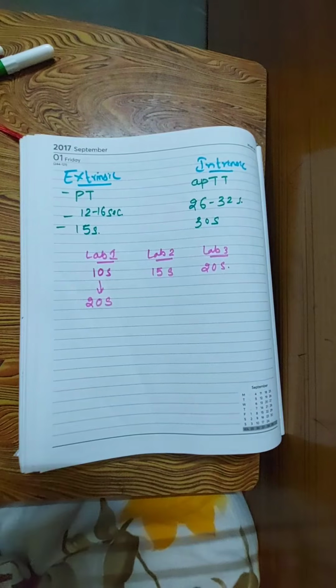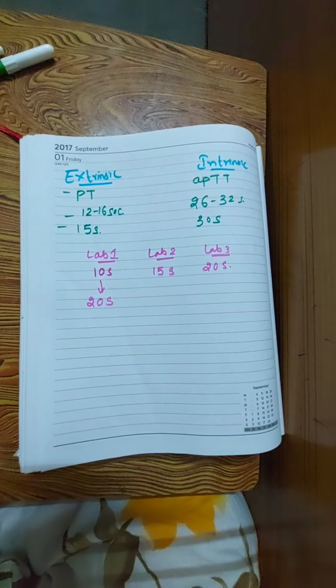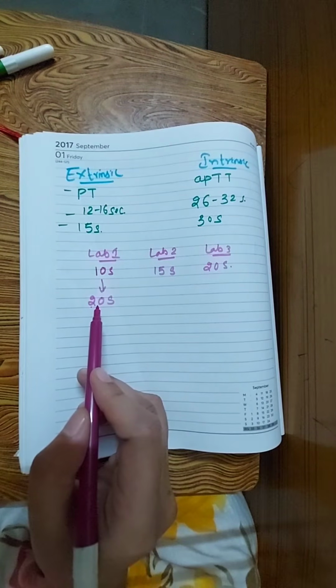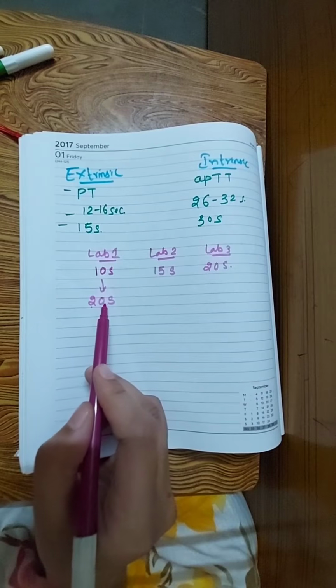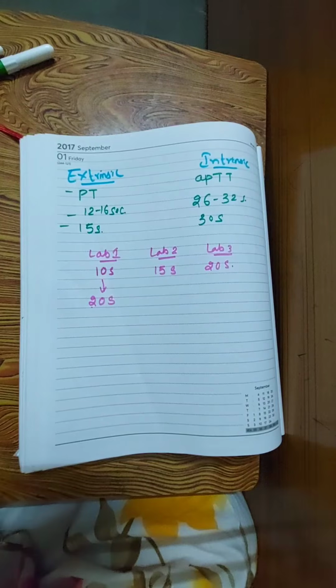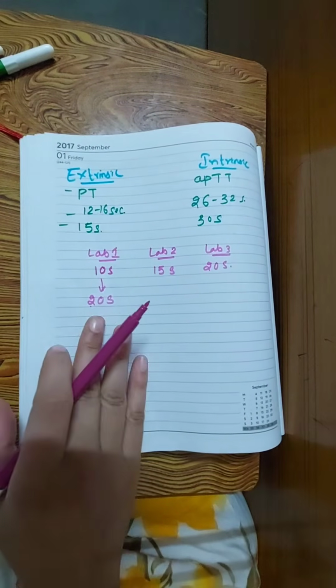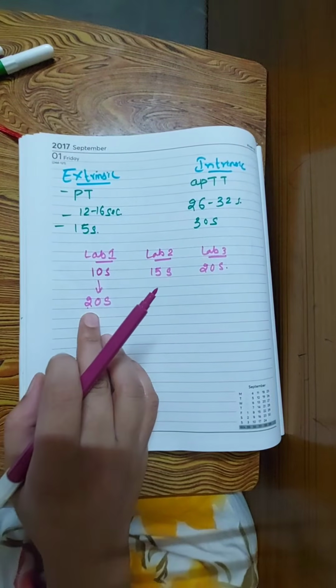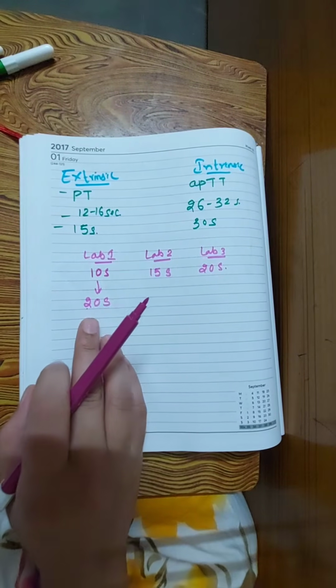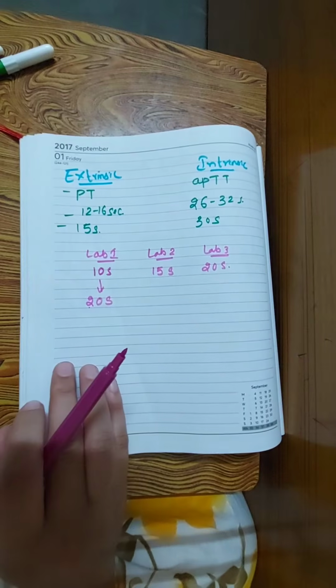Suppose we have given some dose of warfarin, and after giving warfarin for 3 to 5 days, we will again measure the prothrombin time and it should become double. If it is 20 seconds, that means the dose is okay. If the prothrombin time after starting warfarin is still less than double, like 15 seconds or 16 seconds, that means the dose is not sufficient.